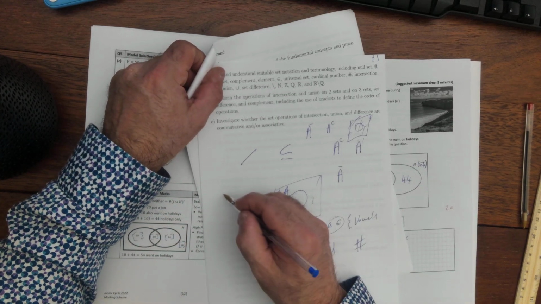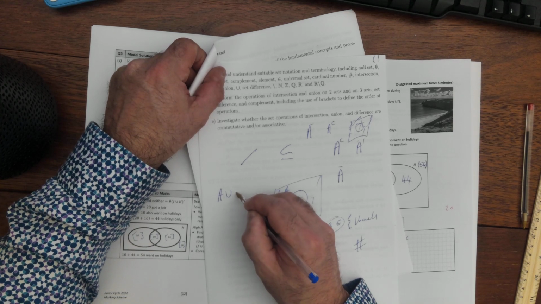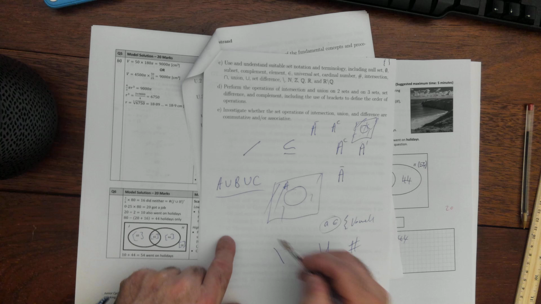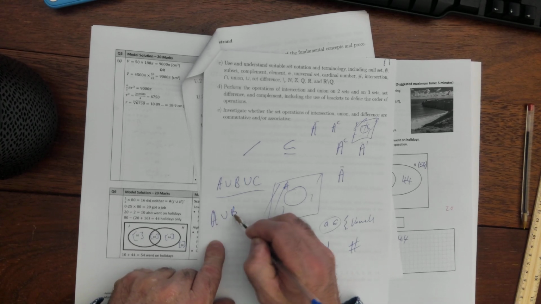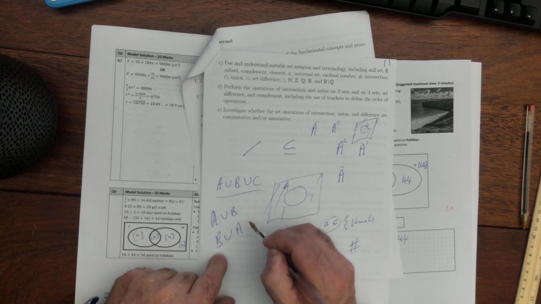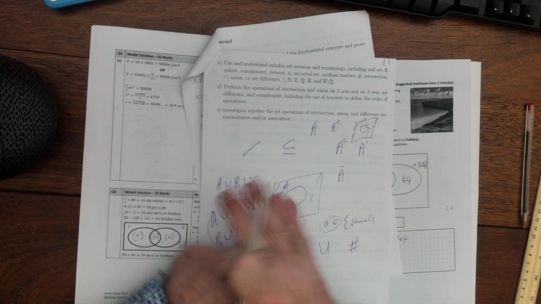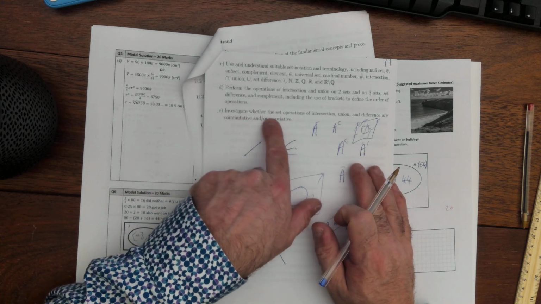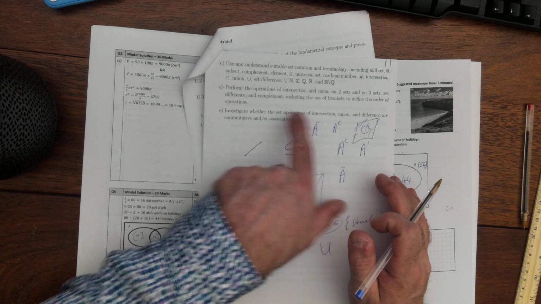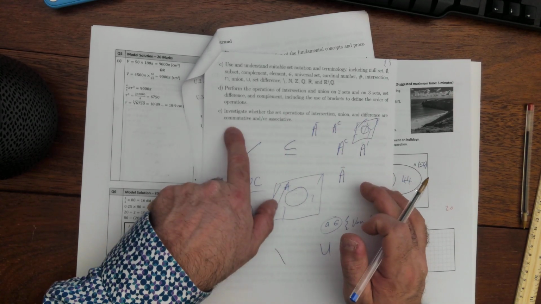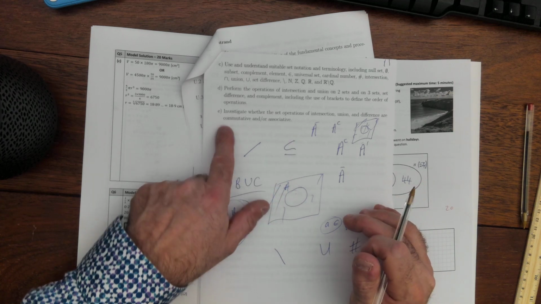When we're doing union of 3 sets, are they associative? Can we do them in any order we want? Is A union B equal to B union A? And if it is, what does it mean? It means that they are commutative. Union is commutative. Investigate whether the set operations of intersection, union, and difference are commutative and/or associative.